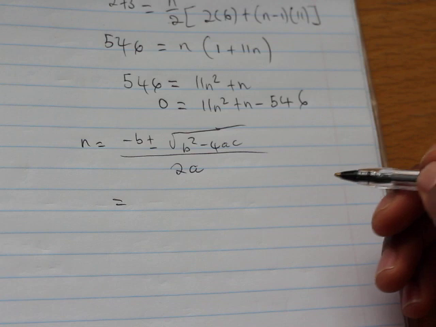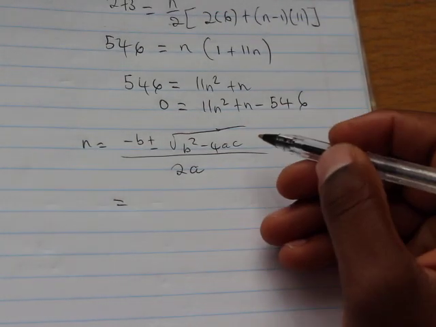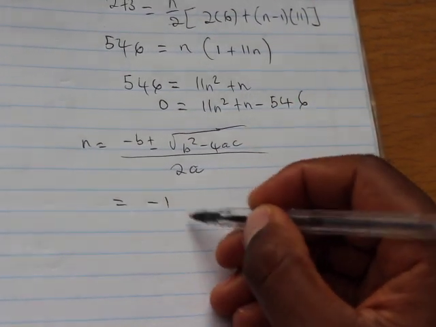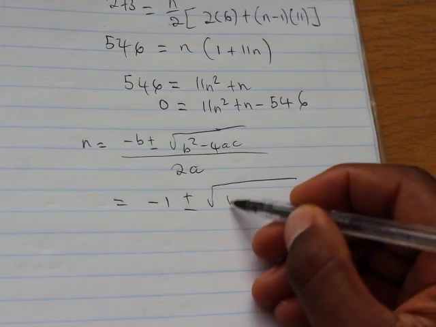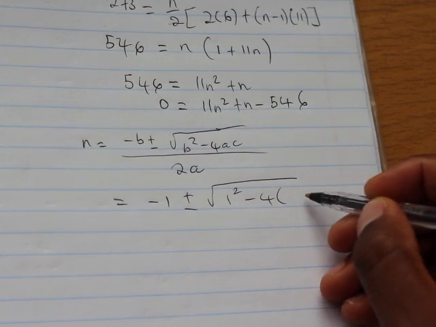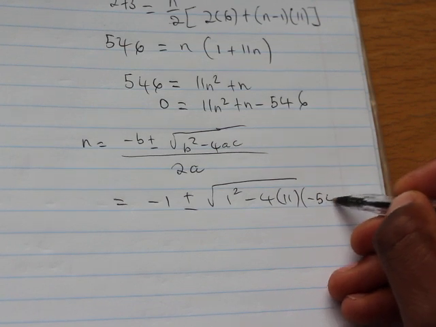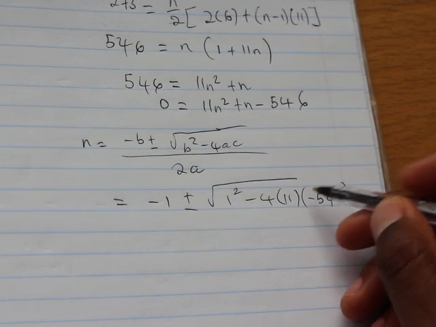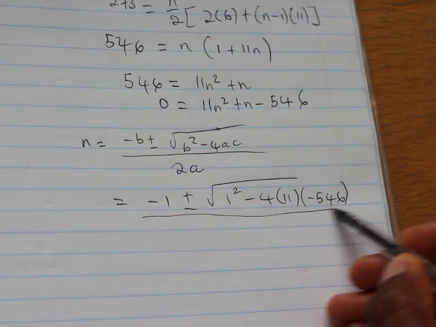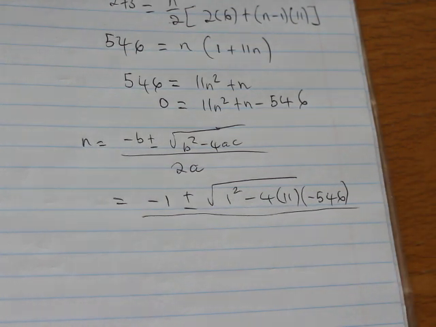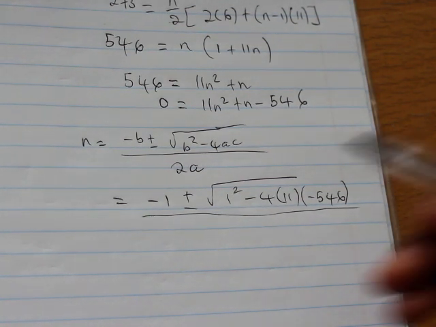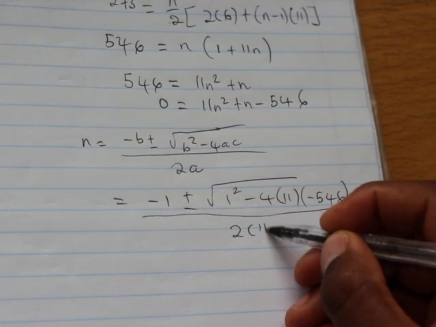Now look, we know the b is positive 1, so minus 1 plus or minus the square root of 1 squared minus 4. A is 11, the c is minus 546. Very important, guys, the signs, because that's how most people get it wrong. They don't substitute the signs correctly, please. And then 2 into the a, which is 11.